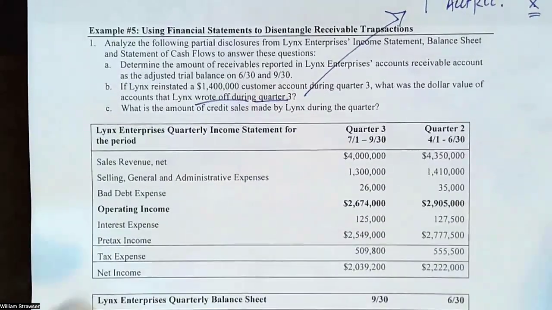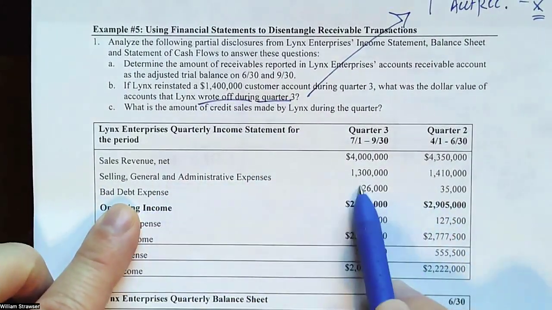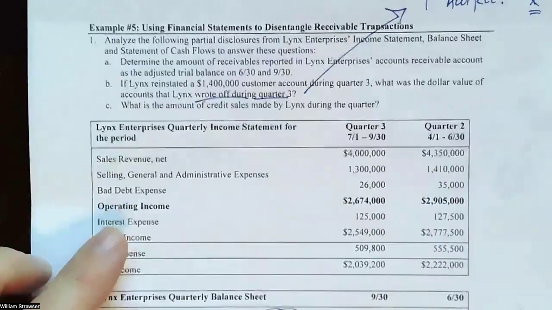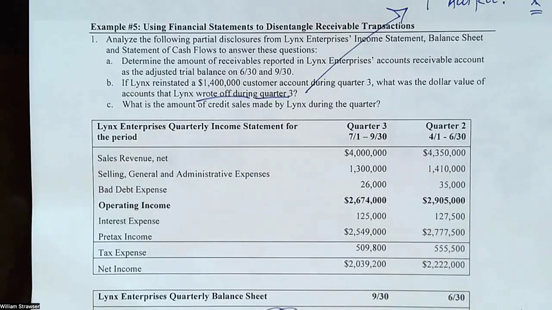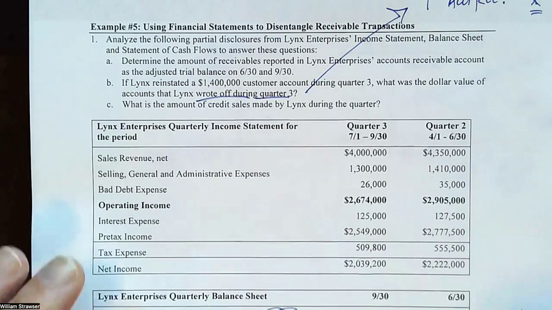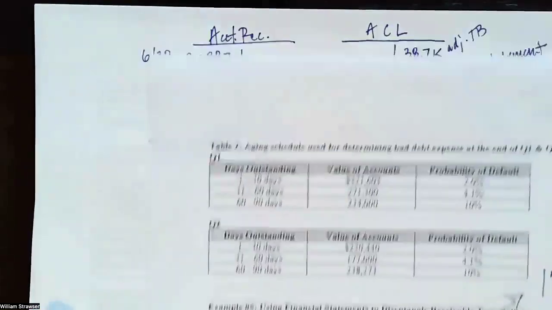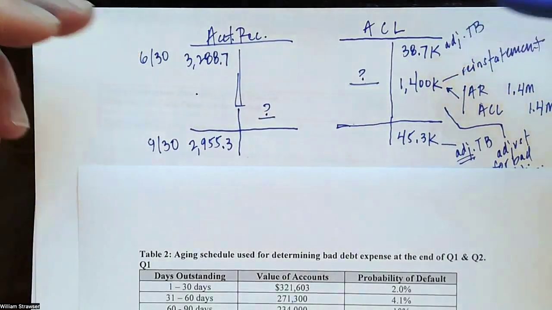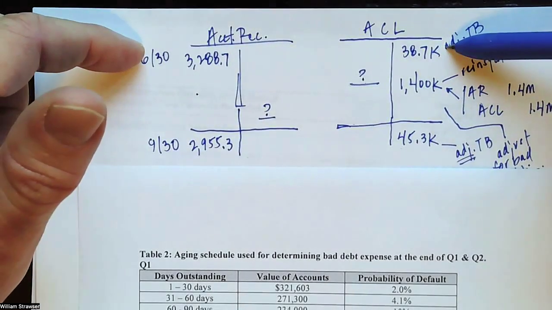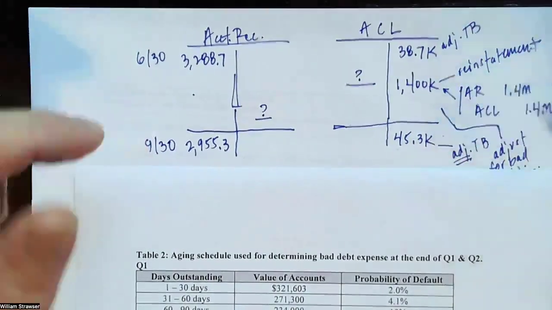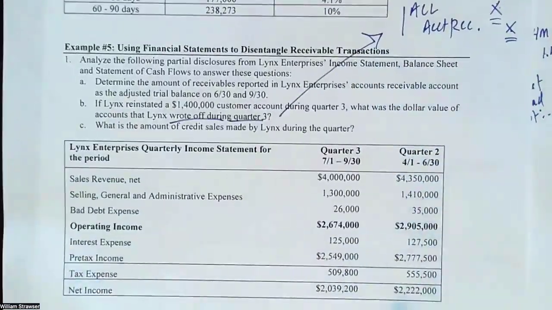Let's look at our statements, right? Well, here it pops out: bad debt expense, 26,000 for quarter three, $35,000 for quarter two. But which one do we want to take? Or do we take an average? No, we don't take an average, and we only want to take one. The one that we want to take is the one that will describe the process of going from the June 30th to the September 30th amounts, right? So the income statement versus the balance sheet, right?